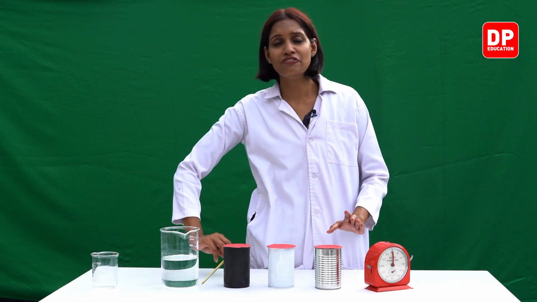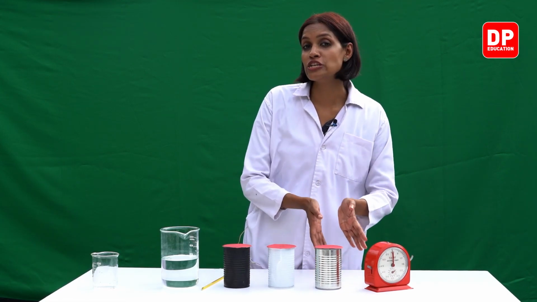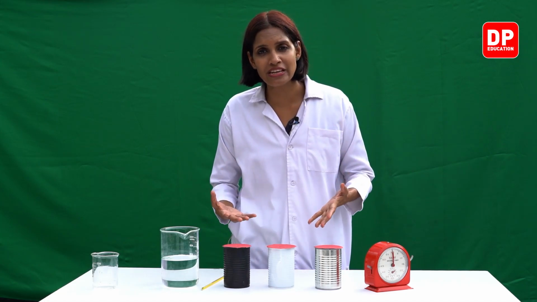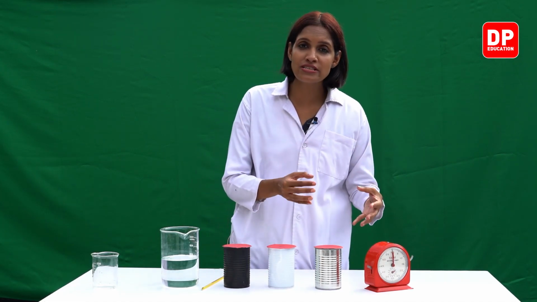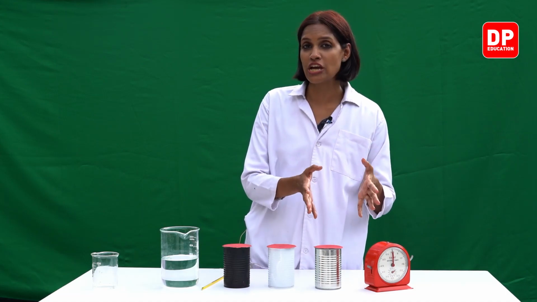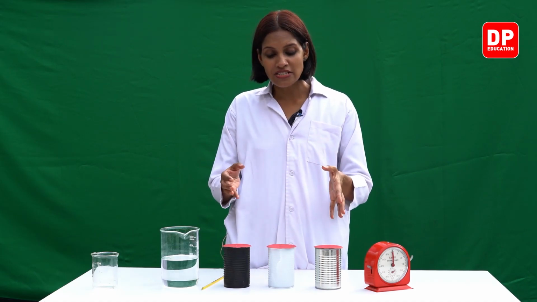So even earlier, when we checked after 5 minutes, the highest temperature of water was observed in the tin with the black color surface. The lowest temperature was observed in the tin with the polished shiny surface. Now even after 10 minutes, it was very clear. The highest temperature of water was observed in the tin with the black color surface, and the lowest temperature was observed in the polished shiny surface. So in both the instances, the temperature of water in this white color tin was in between the black and the shiny surface tin cans.